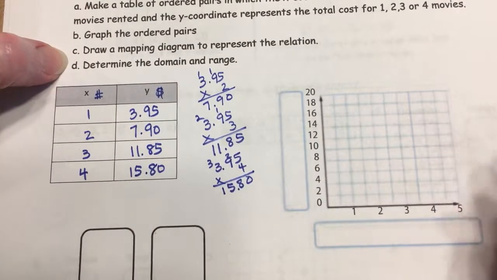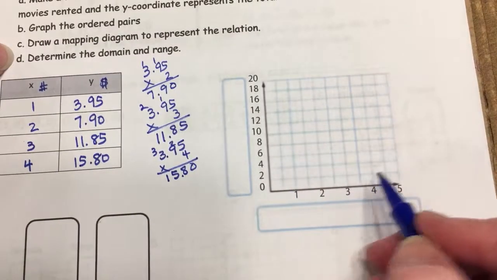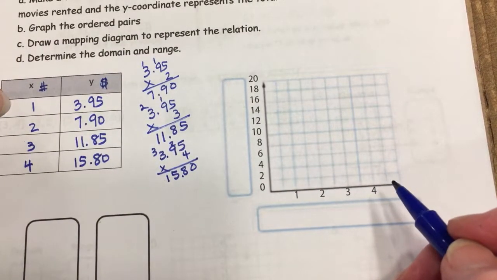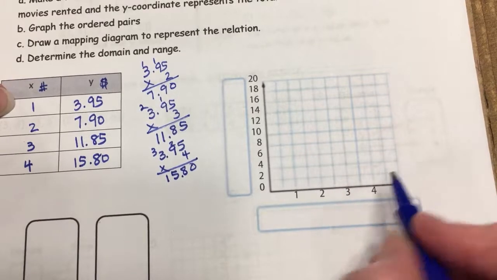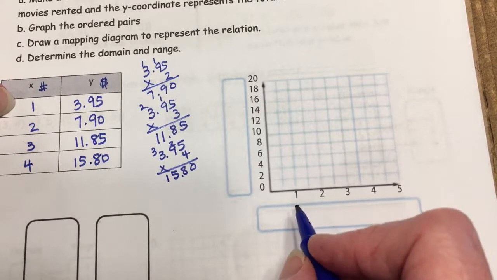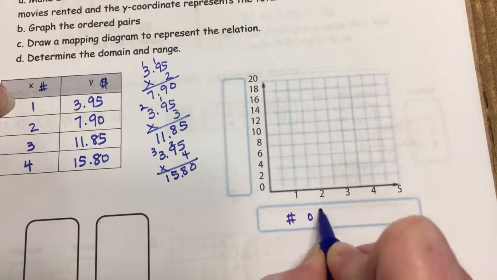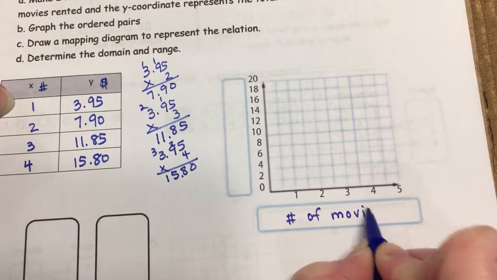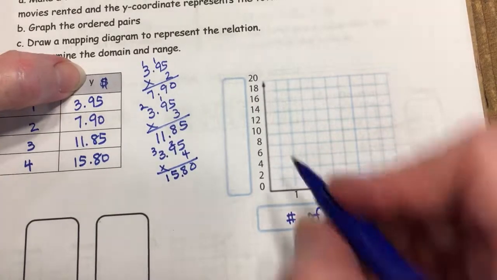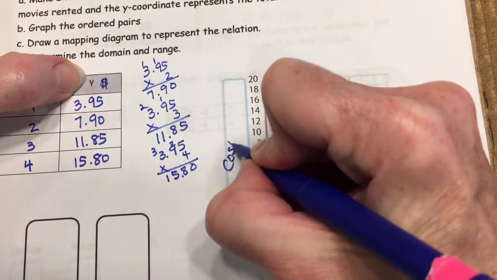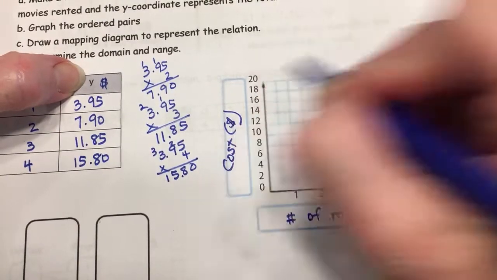Now I'm going to graph my ordered pairs. So since this graph hasn't been labeled, I'm going to go ahead and do that. I know that my X values are the number of movies. So I'm just going to label this part as the number of movies, this axis. And then the Y values are my cost in dollars. So I'm going to go ahead and put that.